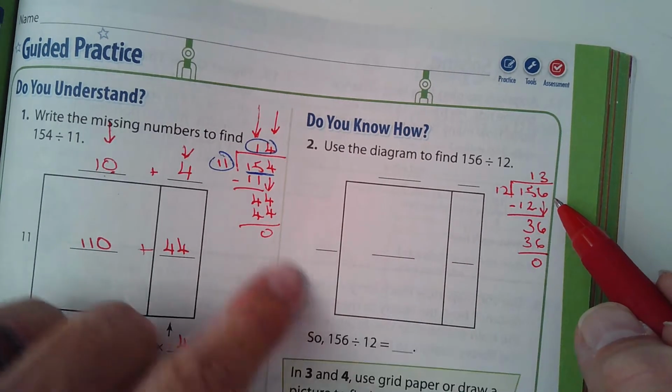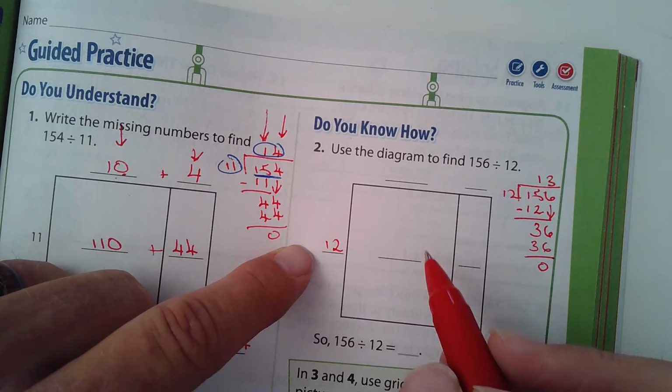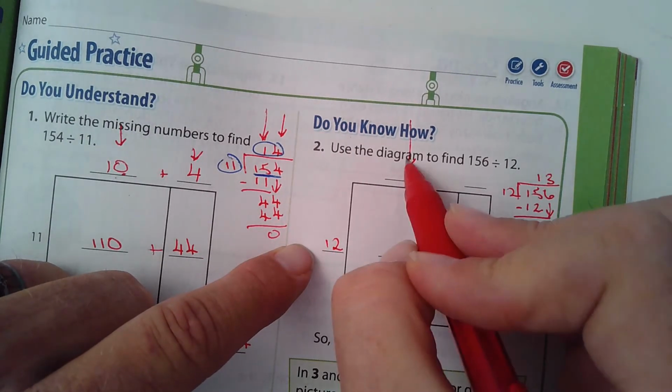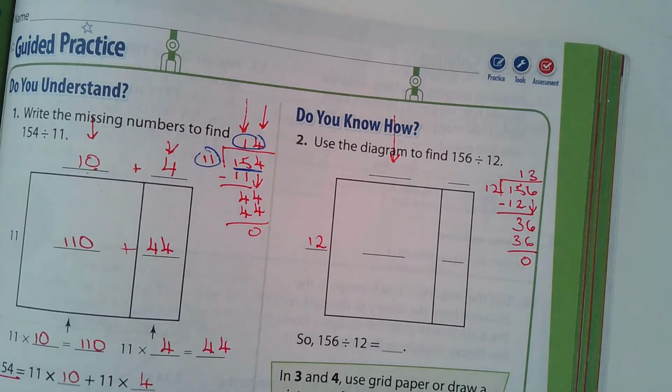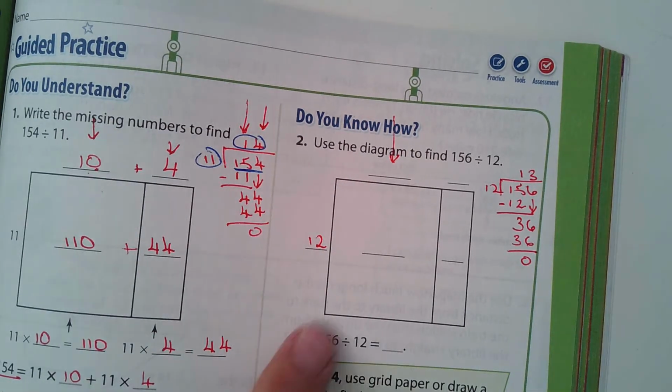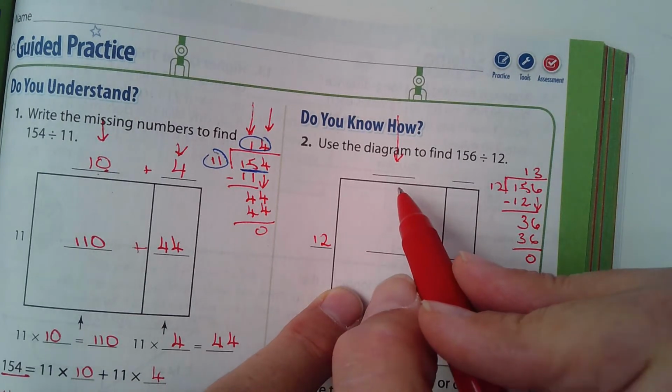Well, now let's fill this out. I'm going to put a 12 over here. Now this is a 10 spot. Let me pull a stick here. This is going to be just like the one we did a moment ago. Mr. Burton, what do you think goes right here? 15. Not 15. Good try.